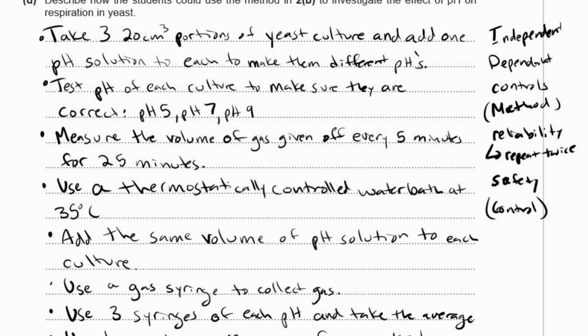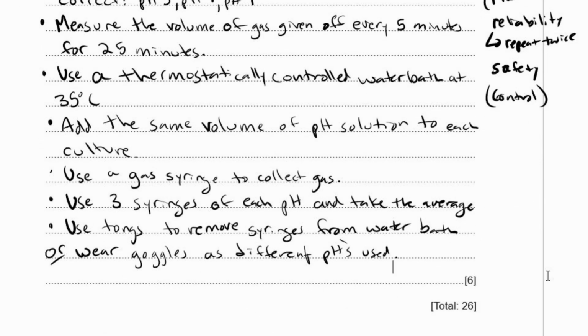Okay, use a thermostatically controlled water bath at 35 degrees Celsius. Add the same volume of pH to each culture. Use a gas syringe to collect the gas. Use 3 syringes of each pH and take the average. Use tongs to remove syringes from the water bath or wear goggles as different pHs are used. Only put down one of those because you'd only get 1 mark.